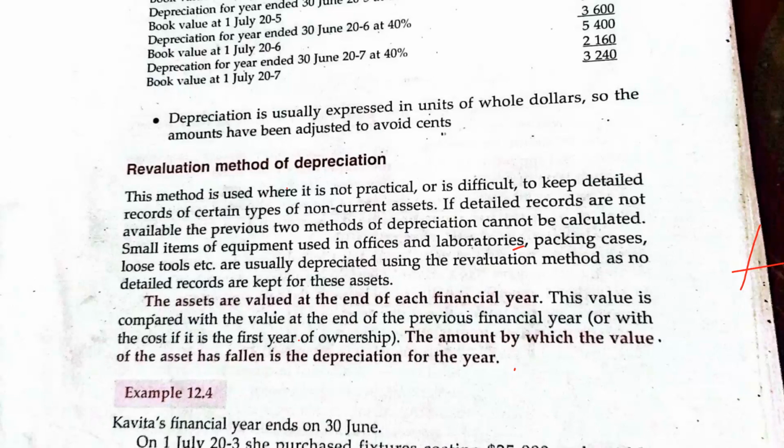So if detailed records are not available, then the previous two methods of depreciation cannot be calculated. Small items of equipment used in offices, let's say, and laboratories, the packing cases, those tools, among others, are usually depreciated using the revaluation method, okay? Because there are no detailed records kept for these assets.